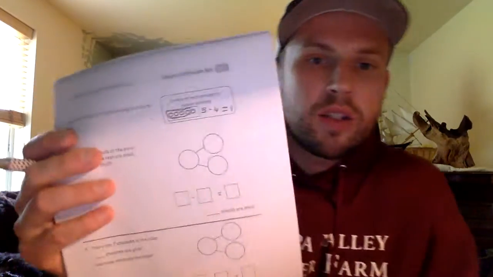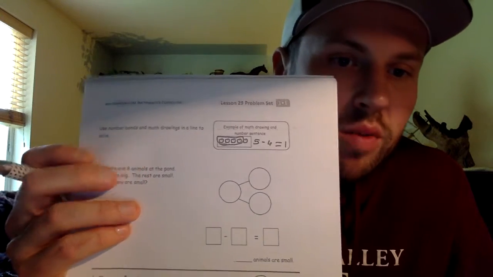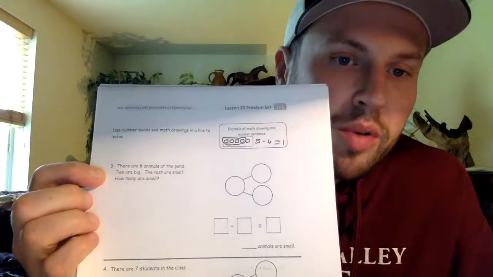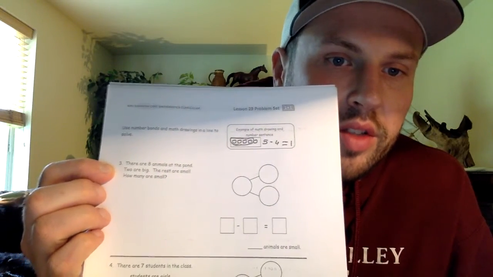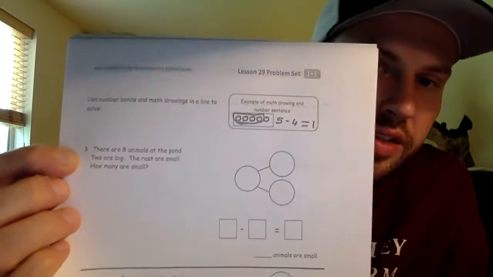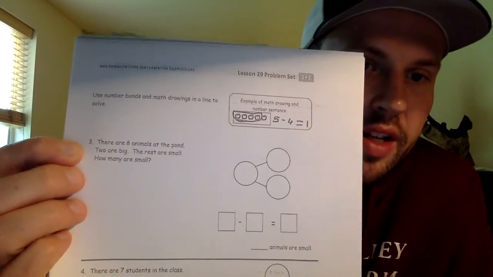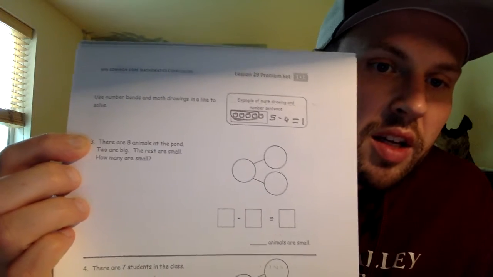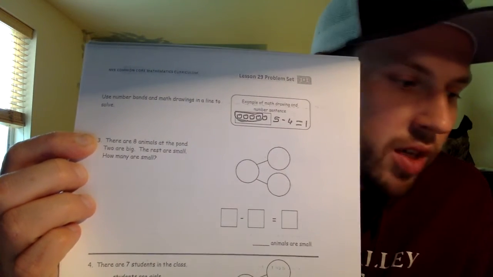We are in your math packet, lesson 29, problem set 1-1, and we're on the third problem. Use the number bonds and math drawings in a line to solve. Okay, so put your finger on number 3. If you can, try to read it.